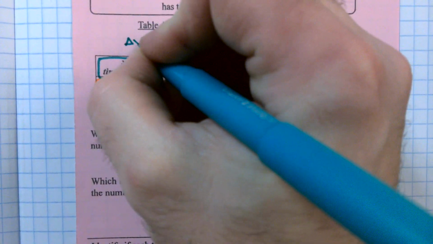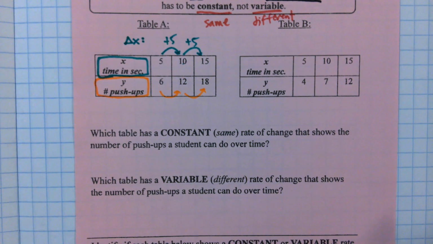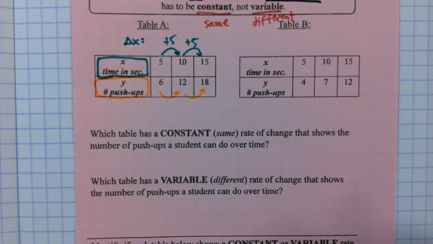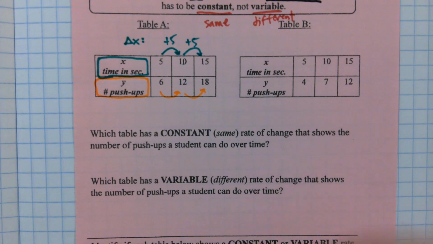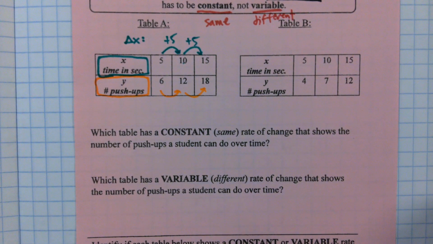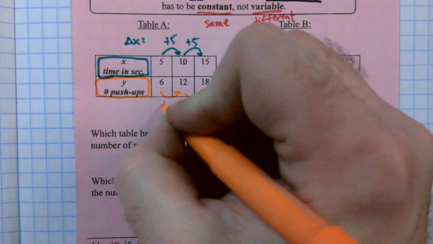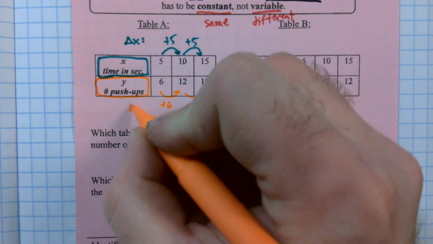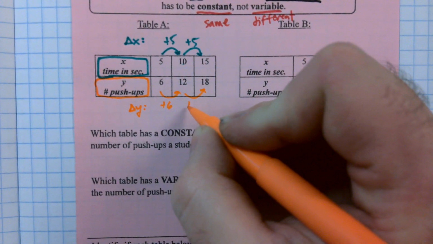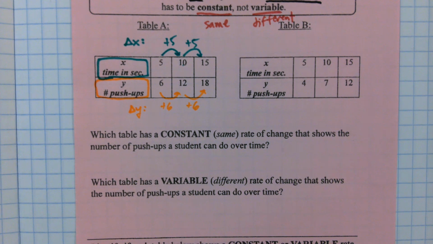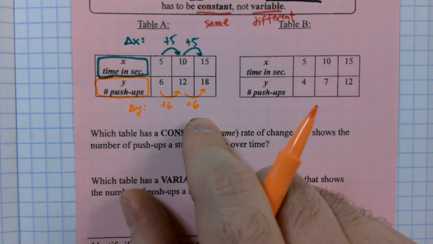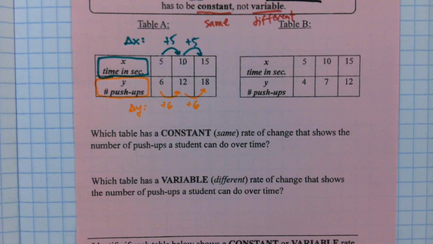Yeah. My triangle X, or my change in X, is plus 5. In terms of my push-ups, how do I get from 6 to 12? Plus 6. How do I get from 12 to 18? Is my triangle Y, or my change in Y on the bottom, the same? Yeah, it's plus 6 and plus 6. That would be constant.